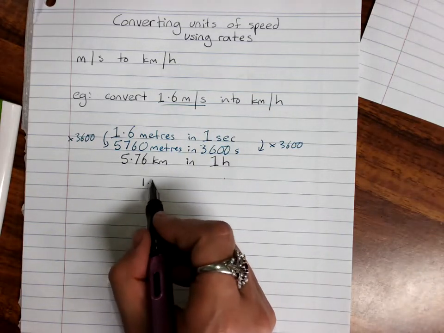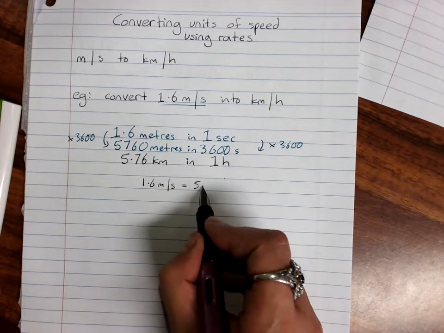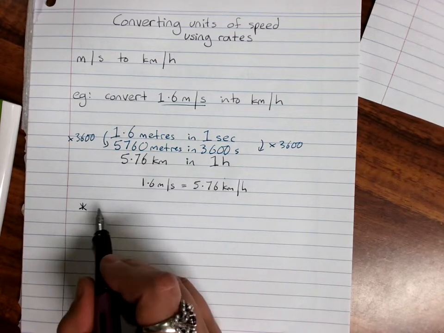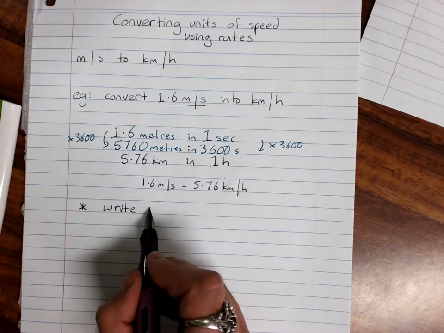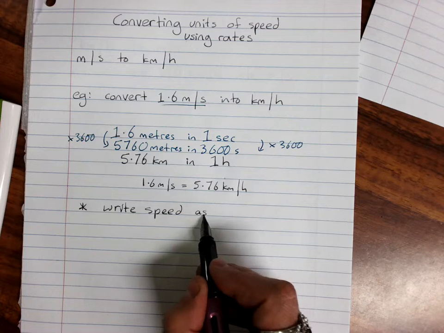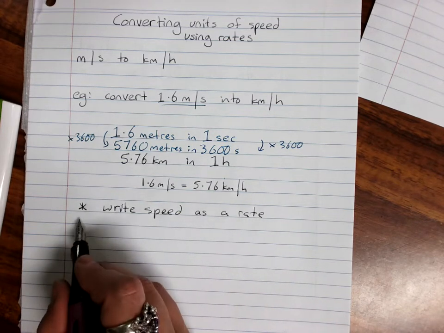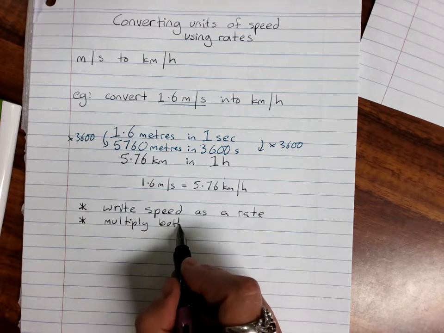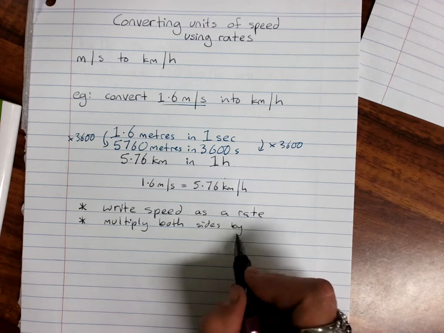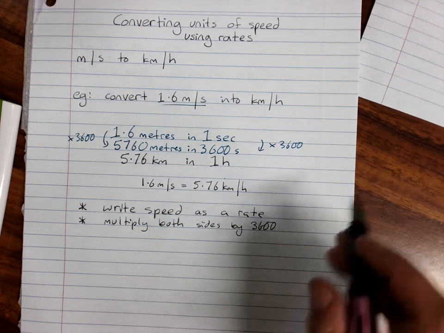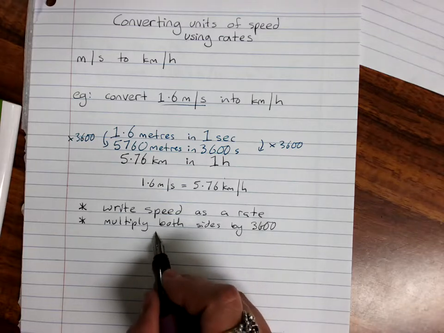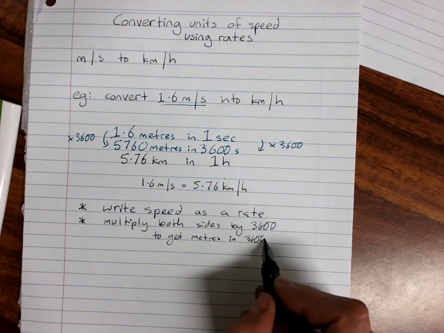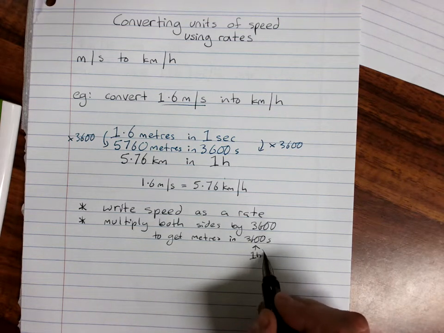So I can say that 1.6 meters per second equals 5.76 kilometers per hour. That's our answer. So our steps are: write the speed as a rate, multiply both sides by 3,600, and that gets meters in 3,600 seconds, which is 1 hour.